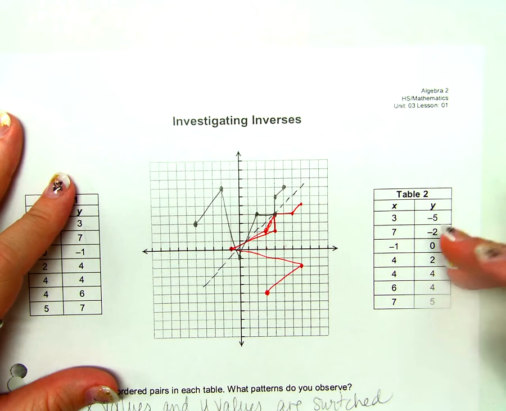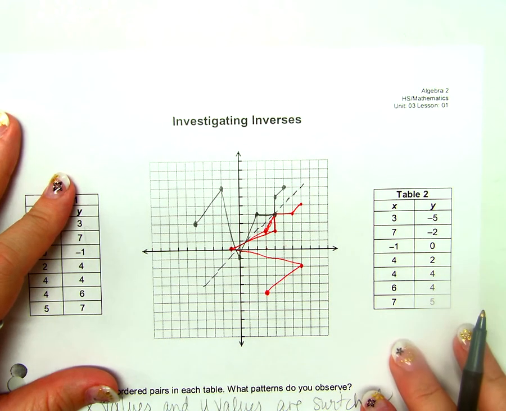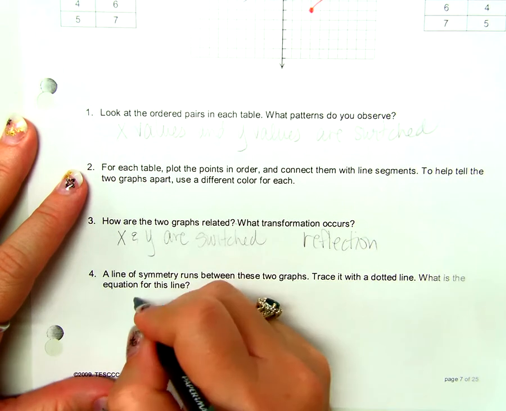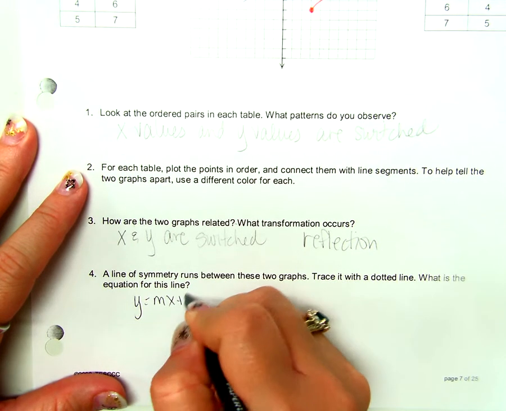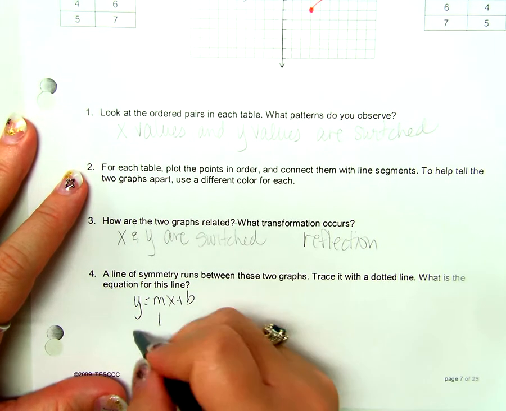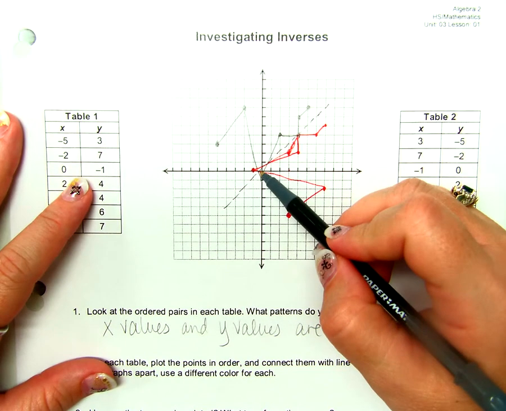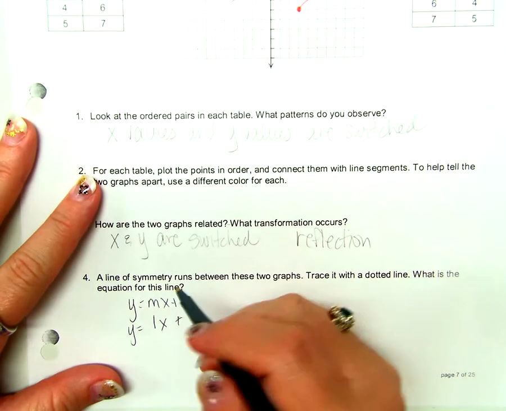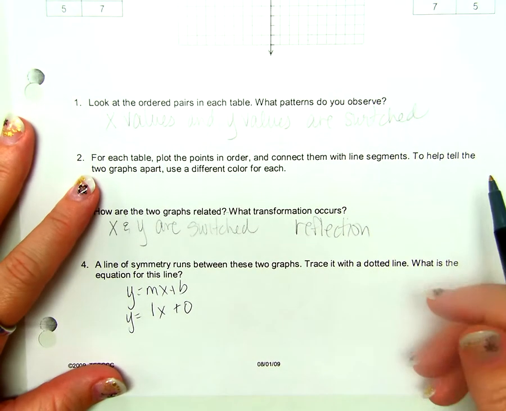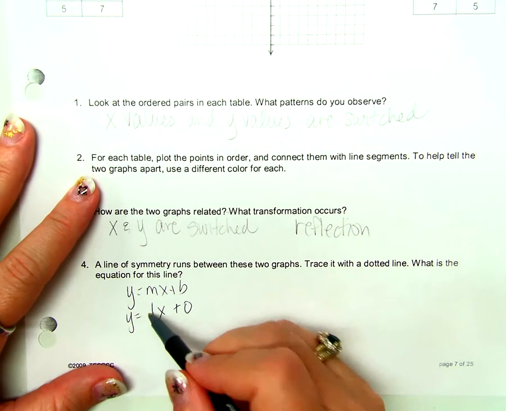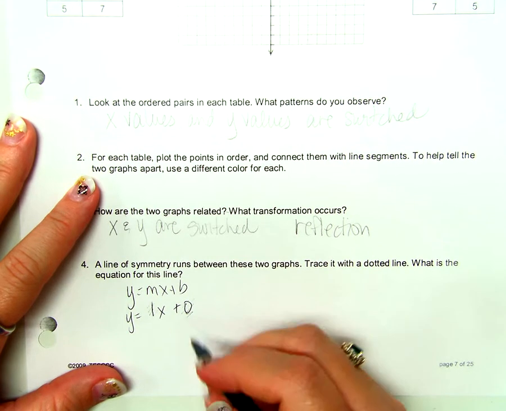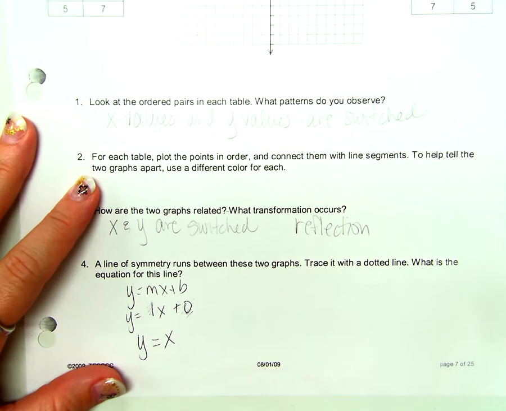What's the equation of that line? How do you know that? How do you know that it's y equals x? So the slope is 1. If we were filling in y equals mx plus b, my slope would be 1, right? So y equals 1x plus, and where does that line cross the y-axis? At the origin, so 0. If we strip away everything that's not necessary, we don't write the 1 and we don't write the 0, and what we end up with is y equals x.